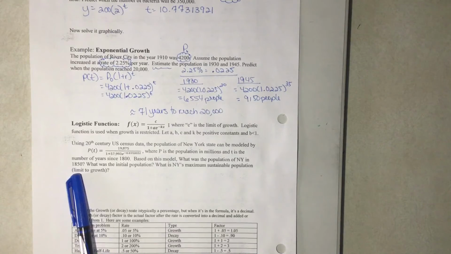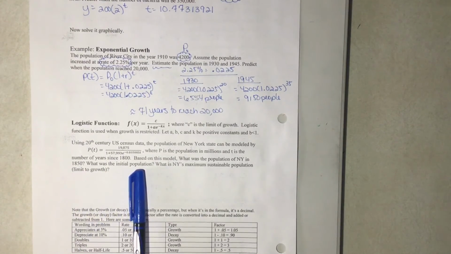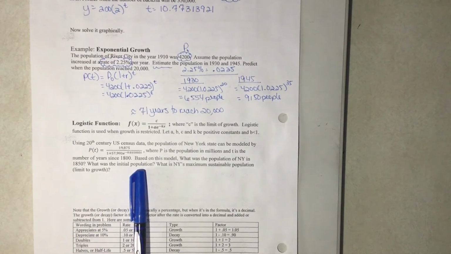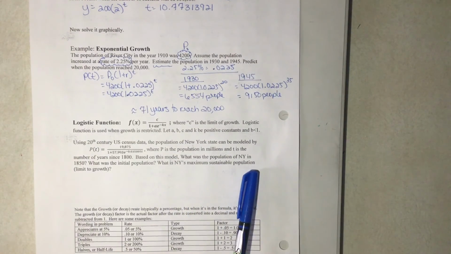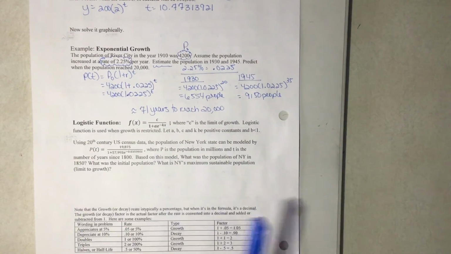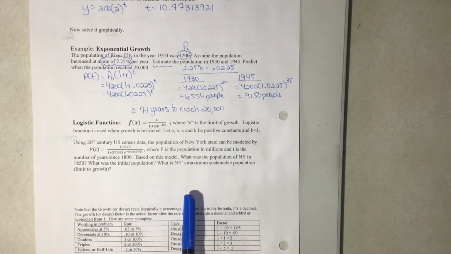Based on this model, what was the population of New York in 1850? Okay, we'll work through that here in a second. What was the initial population? We'll work through that here in a second. And what is New York's maximum sustainable population? The limit to growth. That last question is your gimme. What is that?